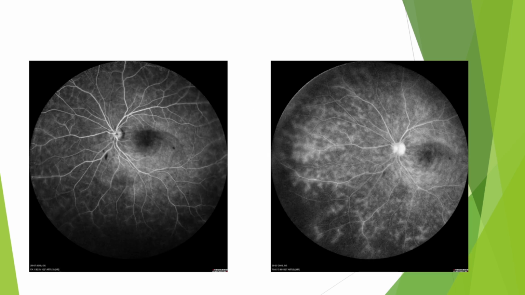So this is the FFA image. The first one is an early arteriovenous image showing multiple innumerable leaks, which increase in intensity and size, causing a fern-like appearance in the late phase of the FFA.